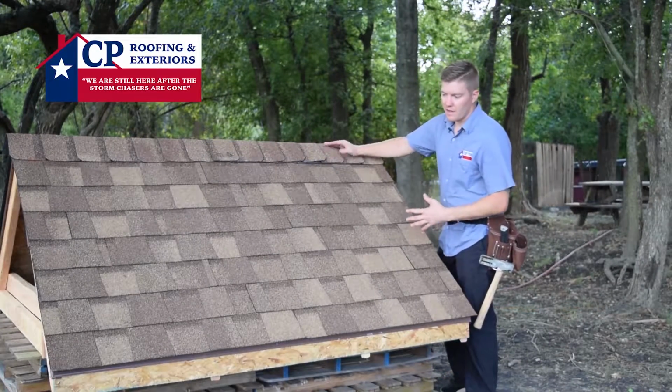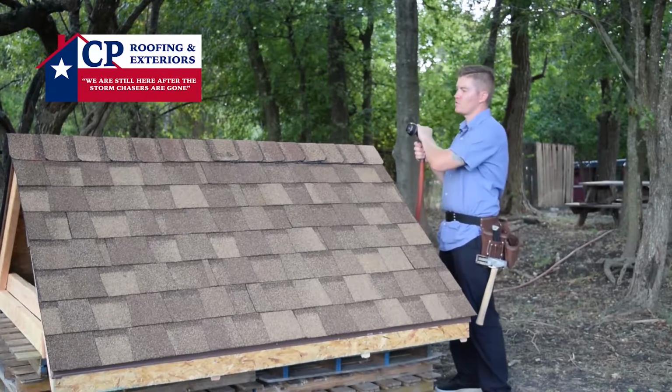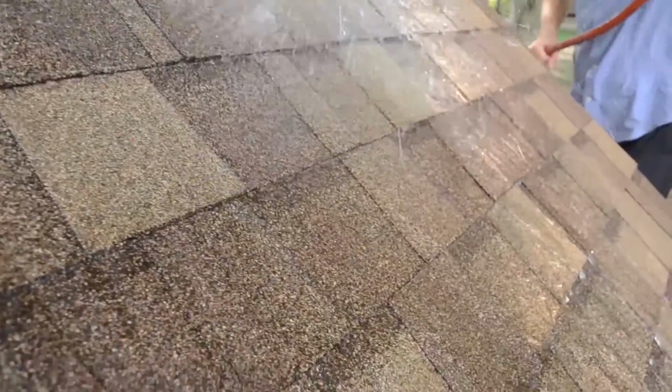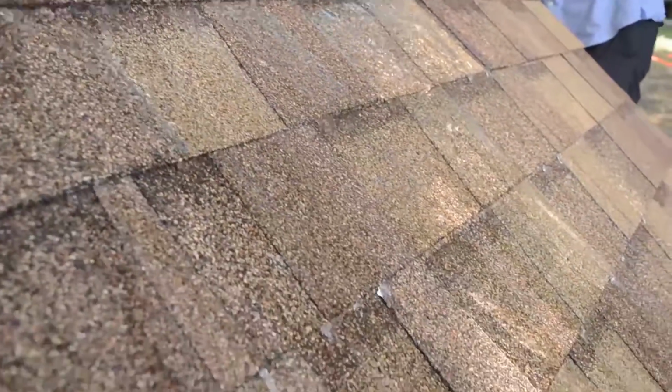Ridge cap shingles are on and this roof system is complete. It's ready for its rainstorm. Now, as you can see, the water is going to roll down your roof instead of going inside of your house.